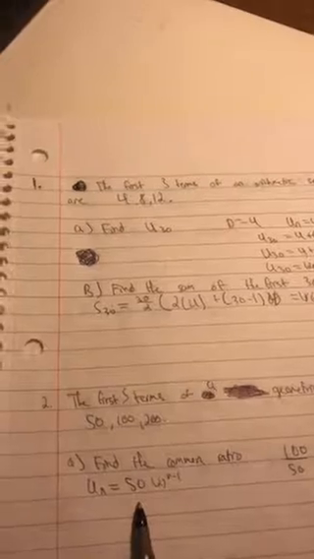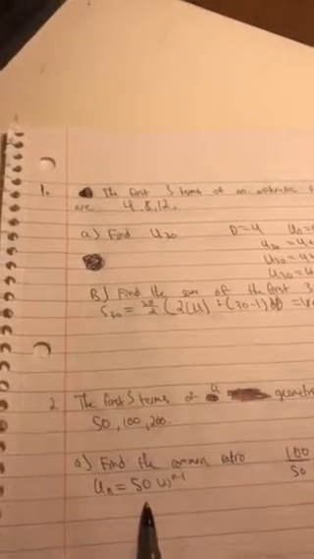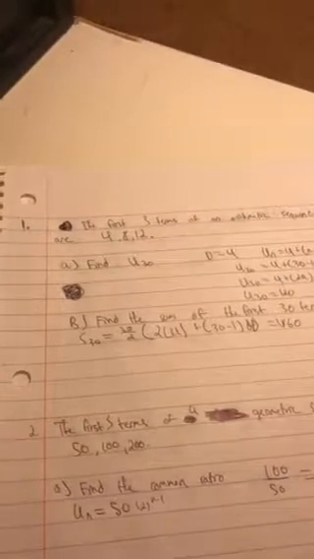So for our equation, we would just have to set up the equation just like that, pretty much. We just need to know u1 and r, which is the common ratio. So yeah, we have the common ratio and we have u1.